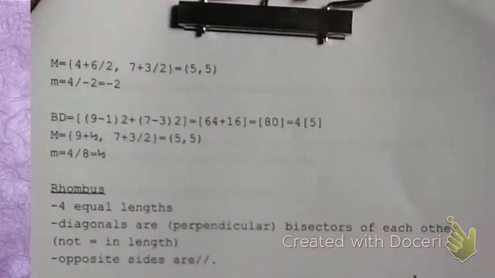And if you go over here, the midpoint is 4 plus 6 divided by 2, and then 7 plus 3 divided by 2 would equal 5, 5. And then the slope, which is 4 divided by negative 2 equals negative 2.